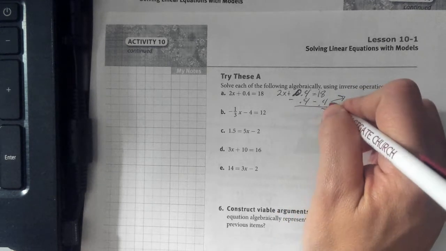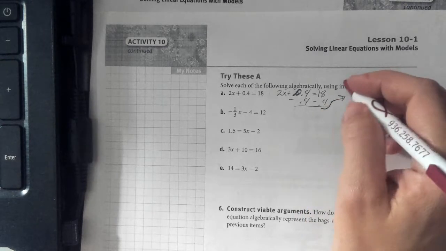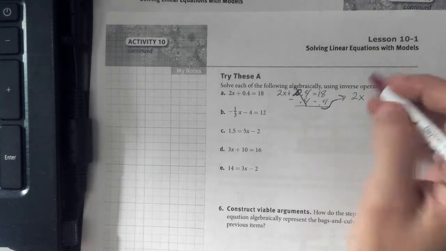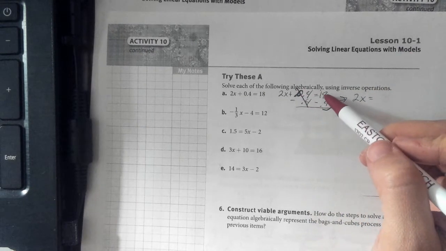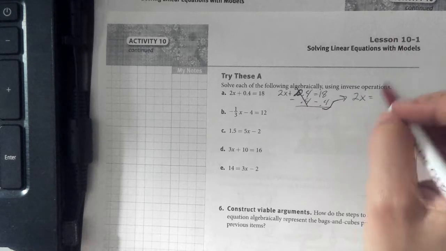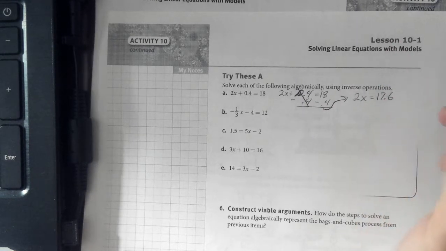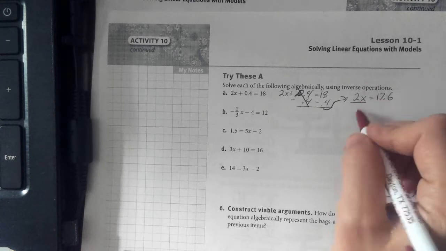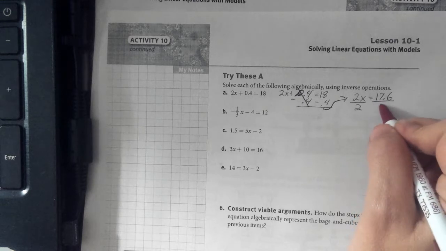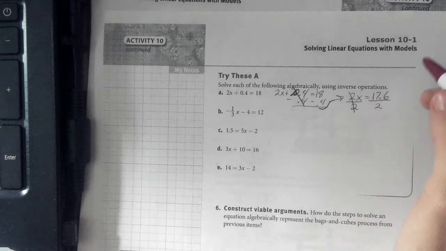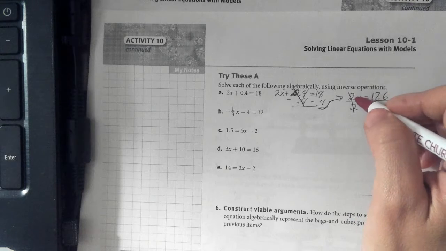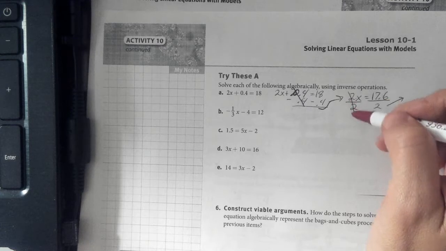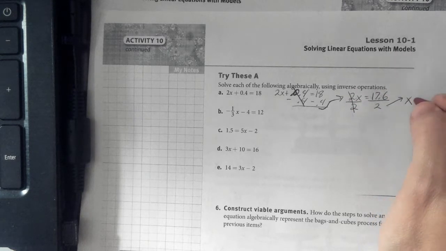And I'm going to move this here because I don't have a lot of space. So when I do that, that's going to be 2x left over on this side because these will cancel. And then I'll have 18 minus 0.4, which would give me 17.6. Then I'm going to divide all of that evenly between two x's or two bags. When I do that, I'm dividing, right, because that's the opposite of multiplying. And when I do that, these will cancel, or it's just 1. It's really just 1, but I just take that out.